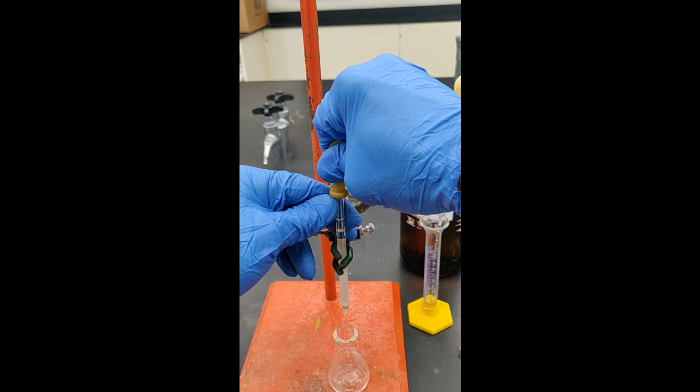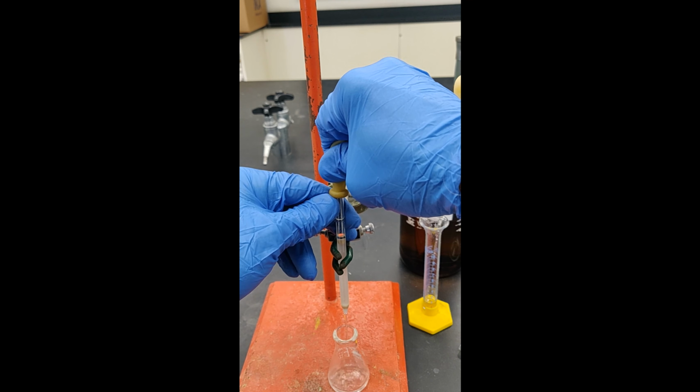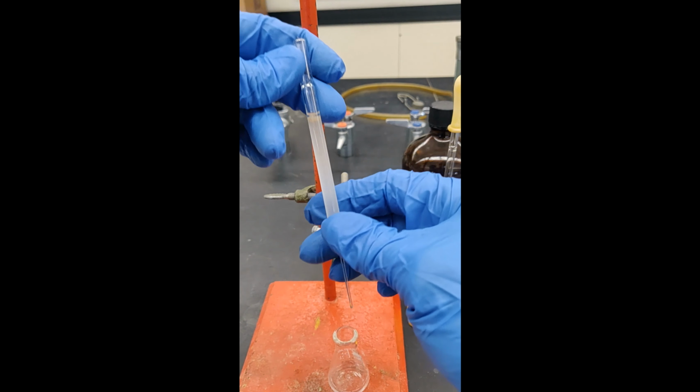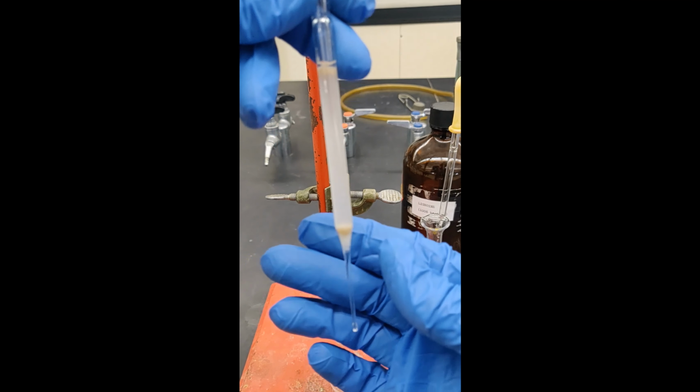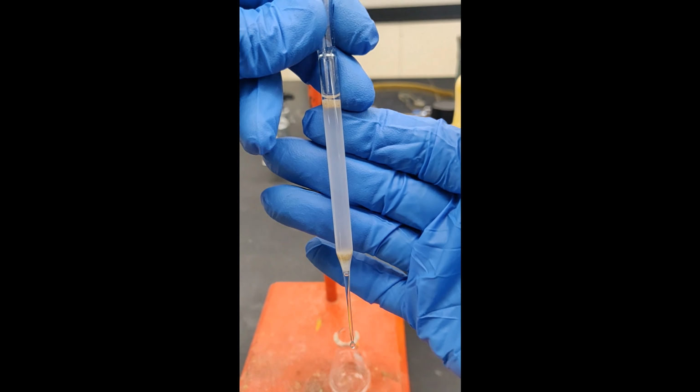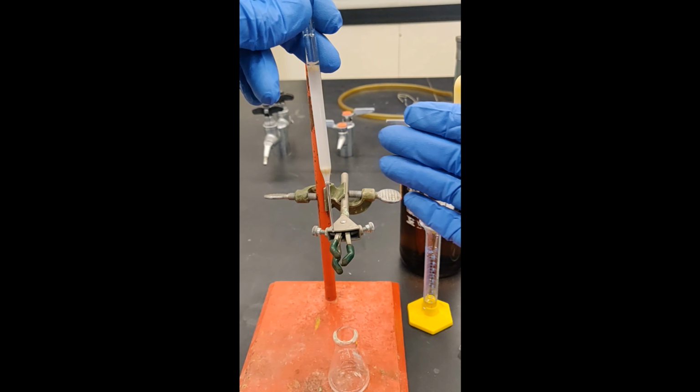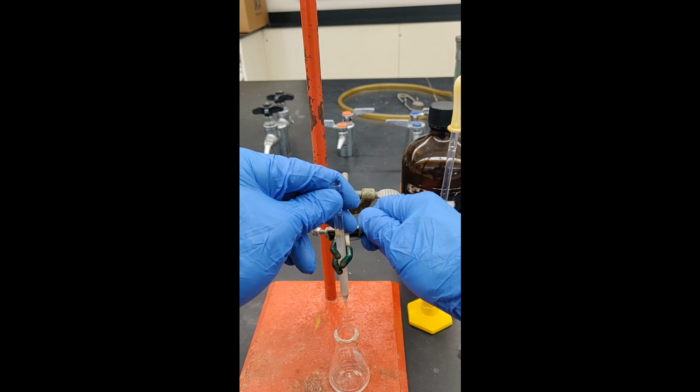Once the column is packed, be sure there is always enough solvent in the column to cover the packing, and as you proceed, never let the column go dry. Add more solvent as needed. The column is now ready to be loaded with the pigment extract.